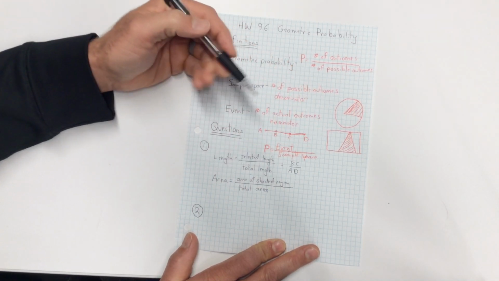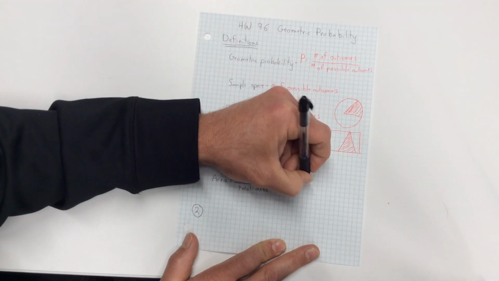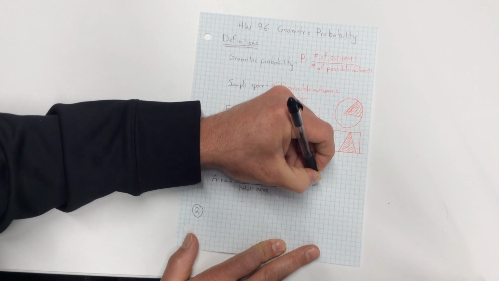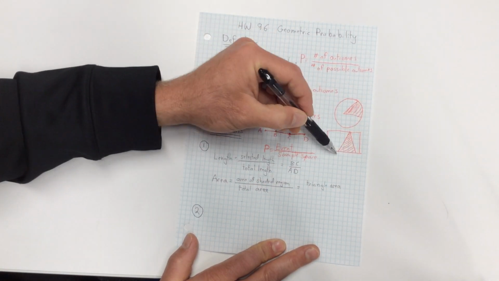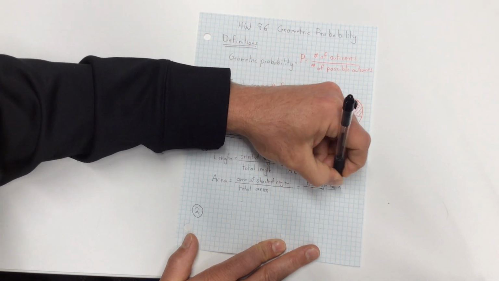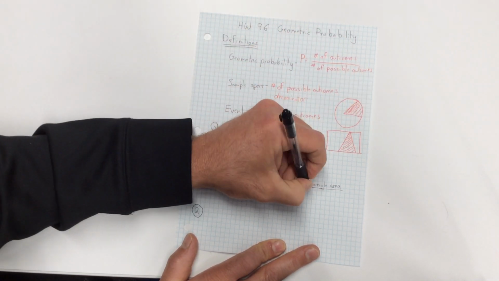So for this specific example, it would simply be the triangle area, and so you'd calculate that, divided by the entire rectangle area.